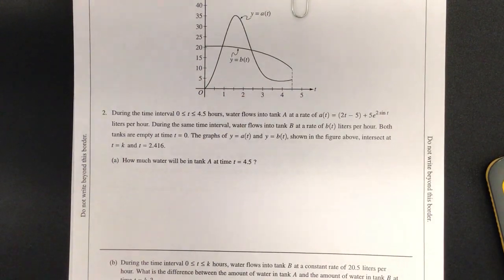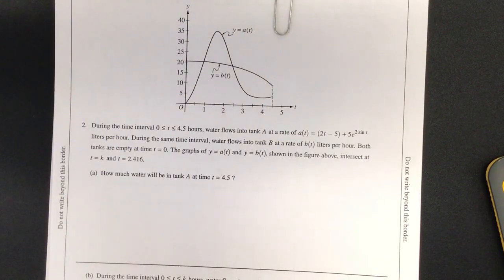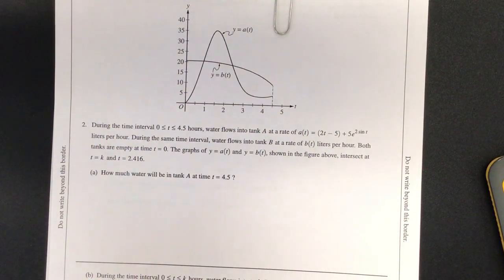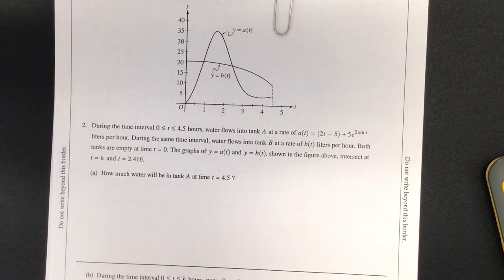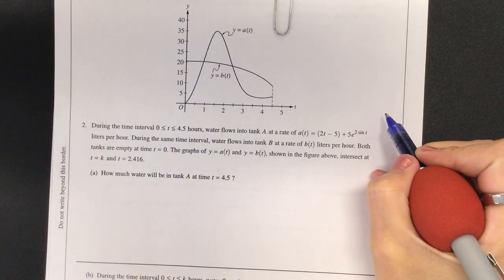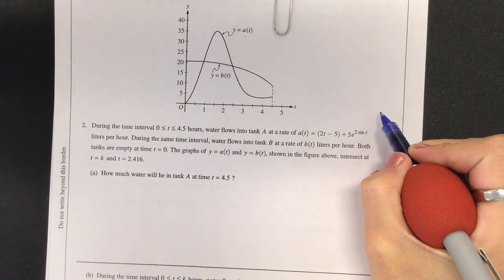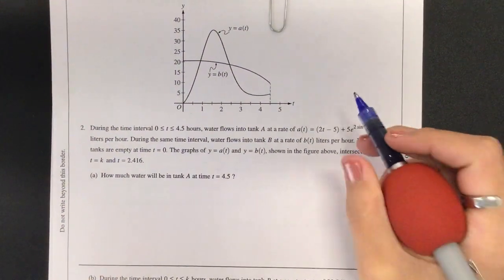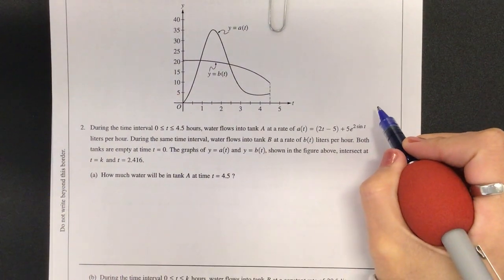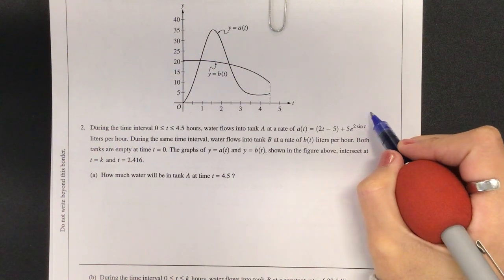sine t liters per hour. During the same interval, water flows into tank B at a rate of B of t liters per hour. Both tanks are empty at time t equals 0. The graphs of y equals A of t and y equals B of t, shown in the figure above, intersect at t equals k and t equals 2.416. How much water will be in tank A at time t equals 4.5?